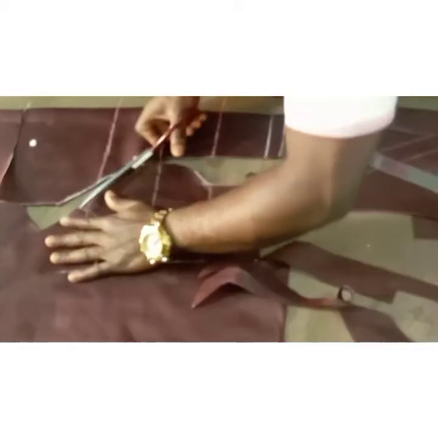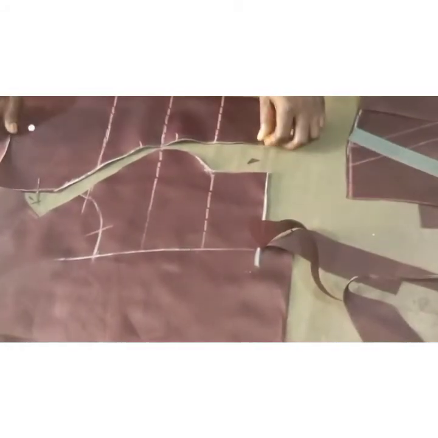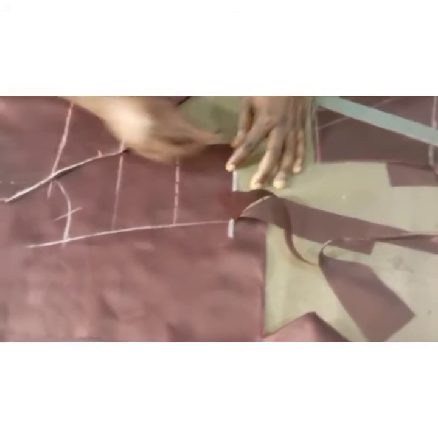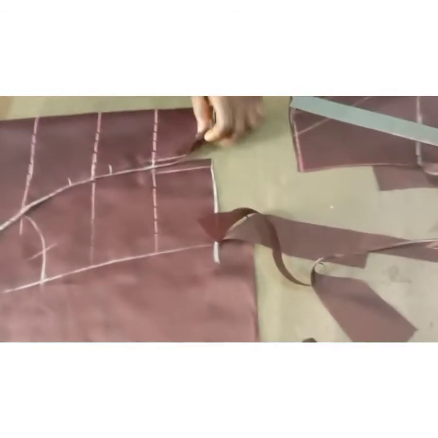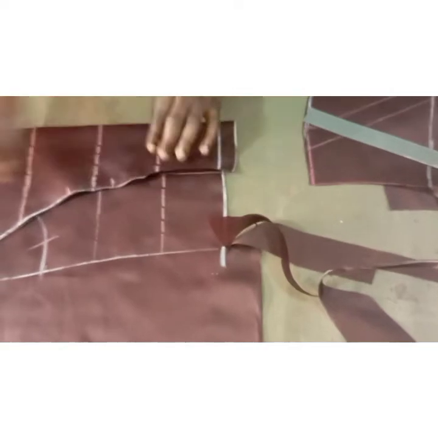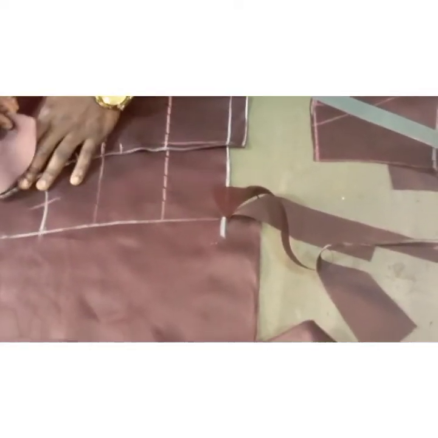Once you are through with this, the next thing is you bring them close to each other. You take half an inch from here, another half an inch from here, to intersect them this way. Can you see it? You intersect them this way. Make sure that you still maintain these lines.